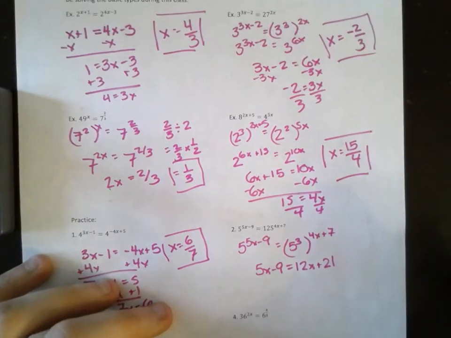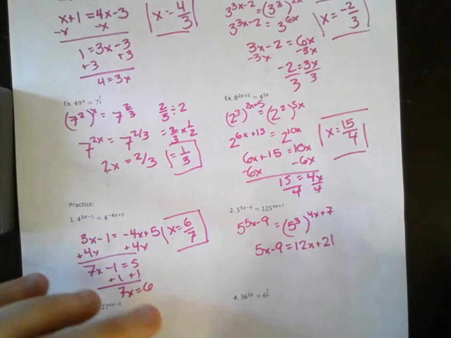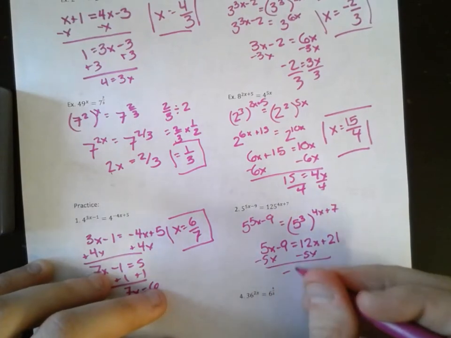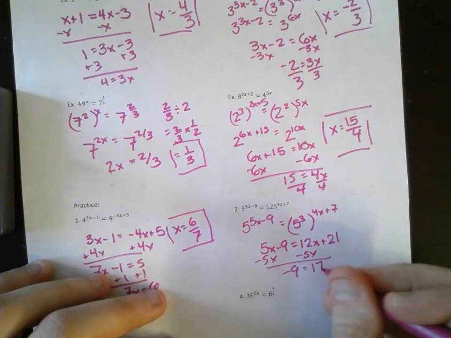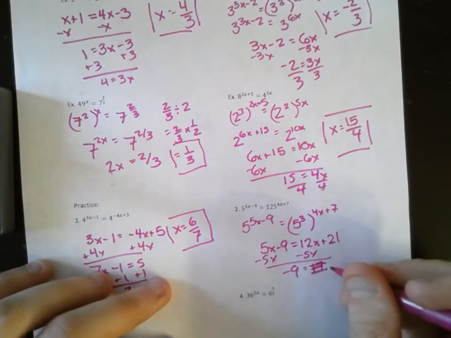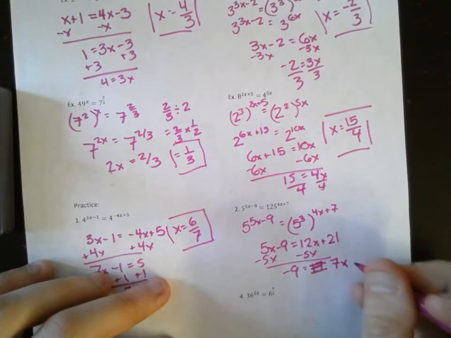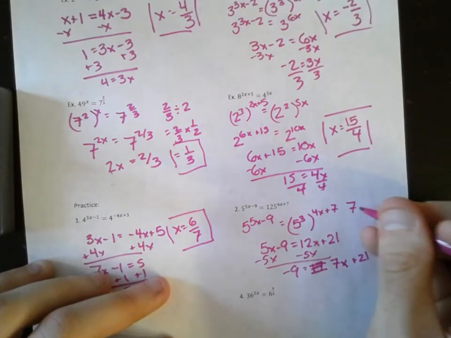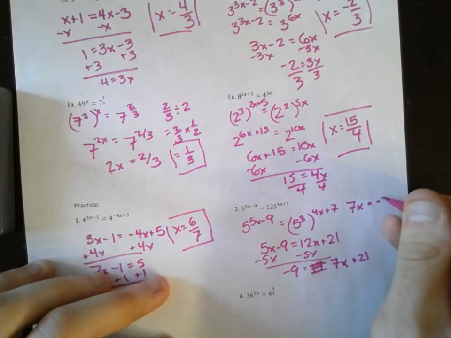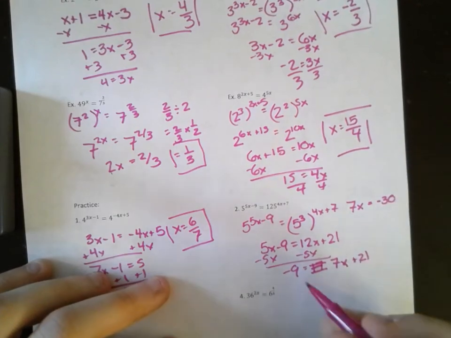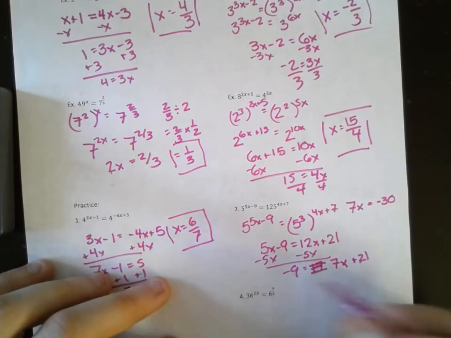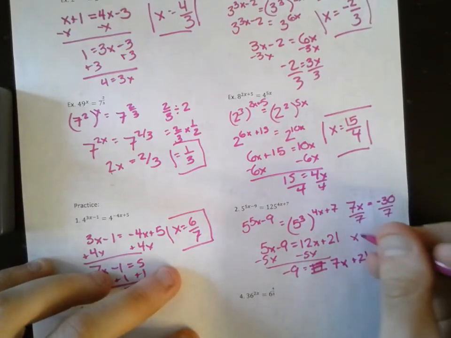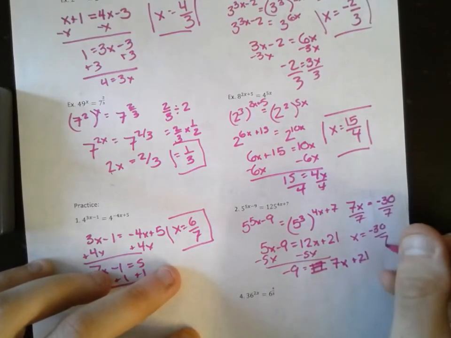So, once you have it here, it's just solving a multi-step equation. Subtract 5x on both sides. You have negative 9 equals 7x plus 21. I'm going to subtract 21. 7x equals negative 30. If I subtract 21, negative 9 minus 21 is negative 30. Divide by 7. X equals negative 30 over 7.